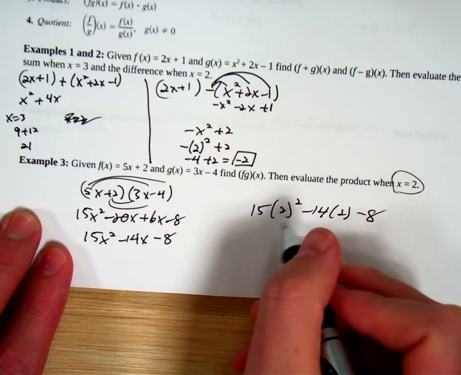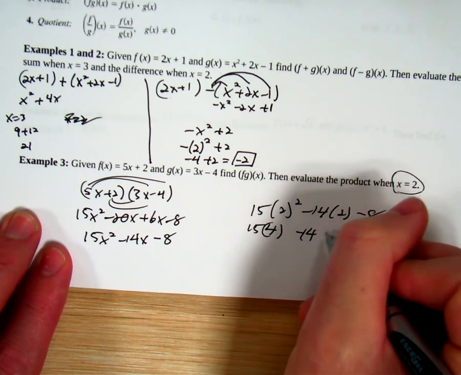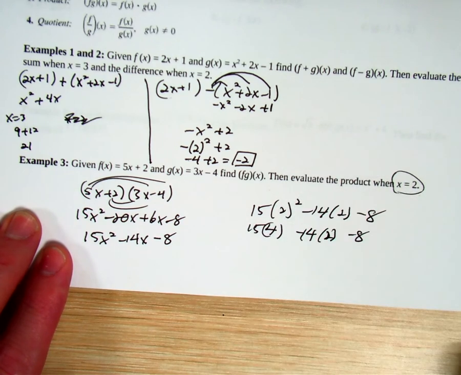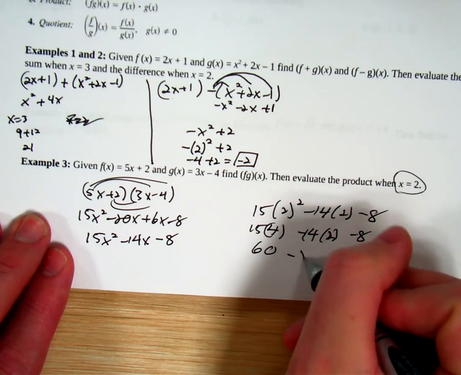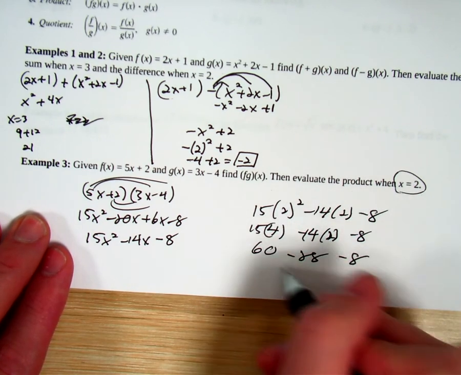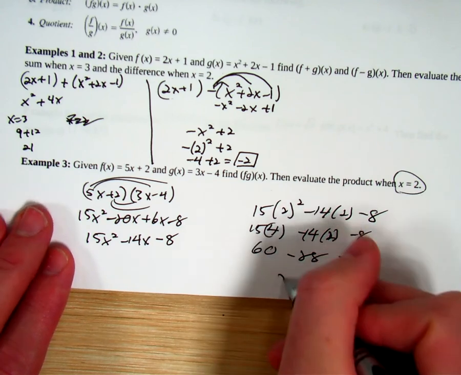So 15 times 4, 14 times 2, so we got 60 minus 28 minus 8 more, 32 minus 8 more, we should be having 24.